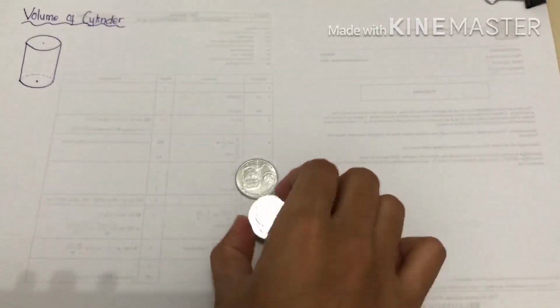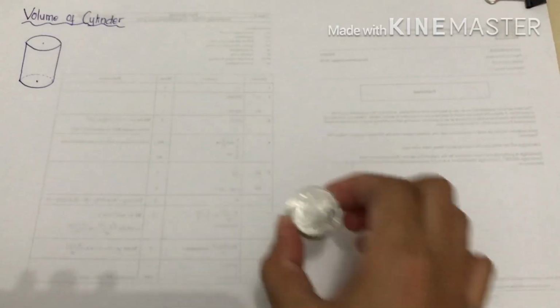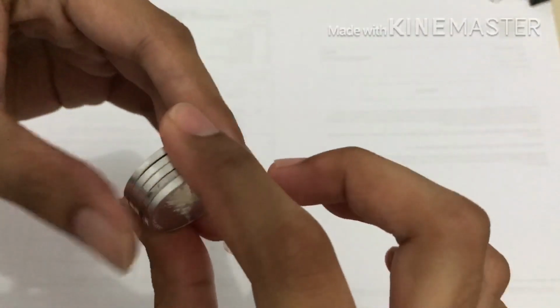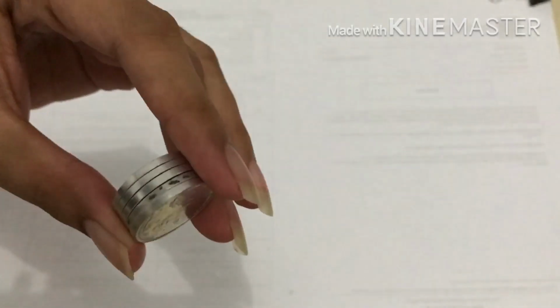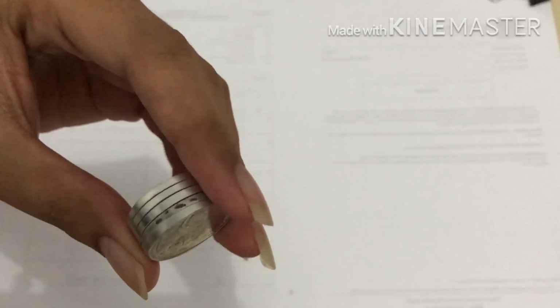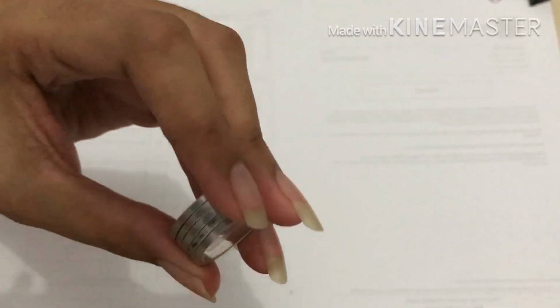So we have pi r square times 1, 2, 3, 4, 5, because we have 5 slices, right? So the total becomes 5 times pi r square. Makes sense, right? That's the volume of the cylinder for the special case where we have 5 slices.